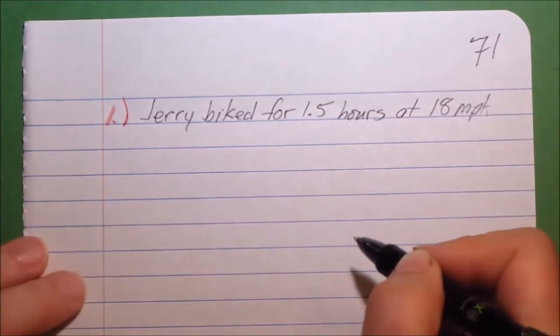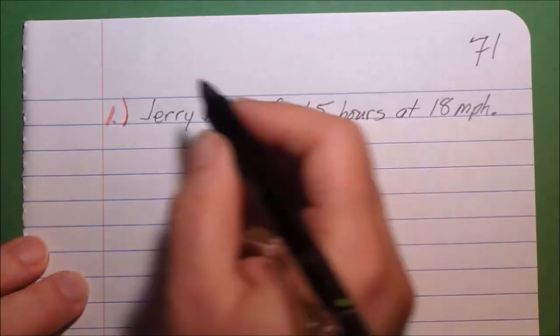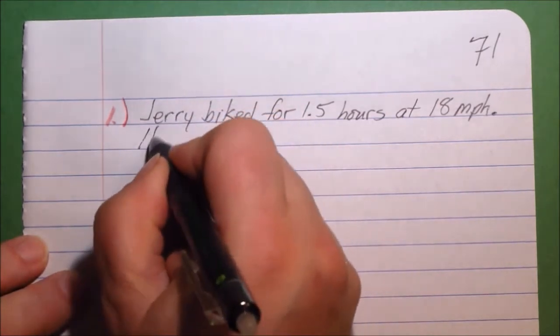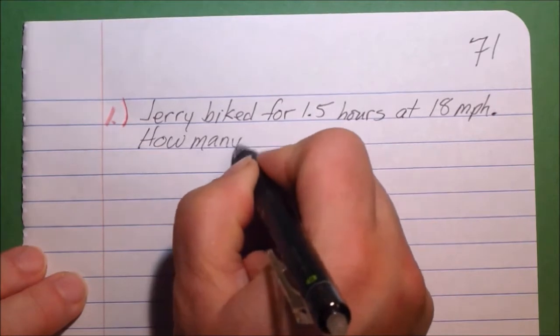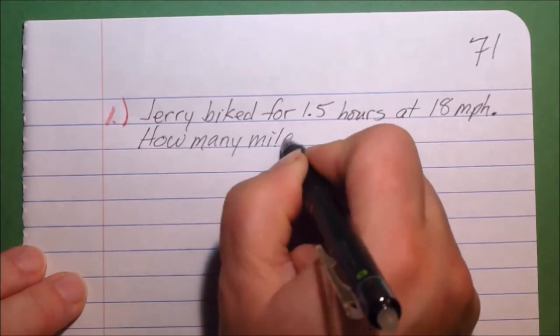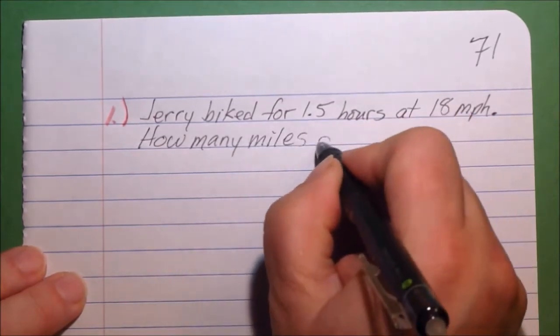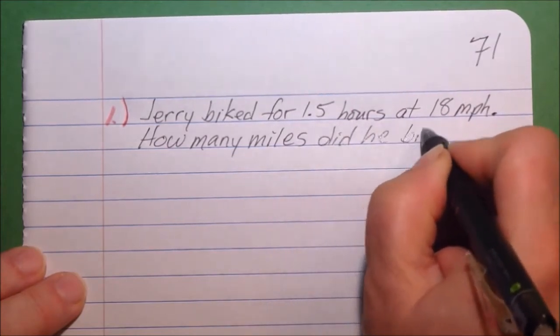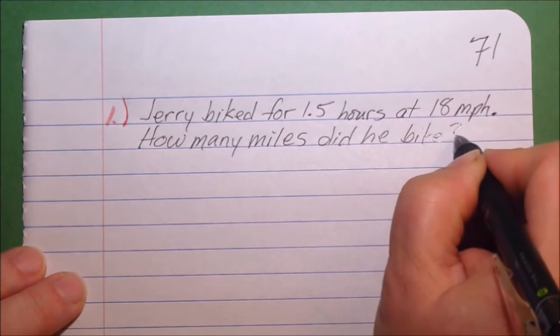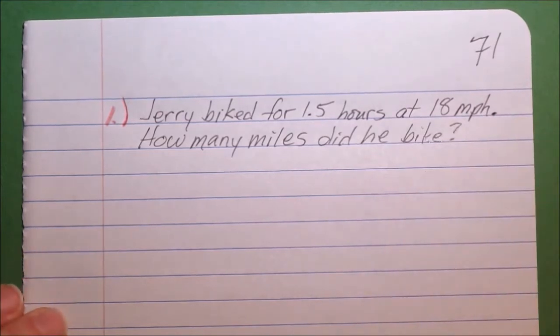MPH means miles per hour. And now the question is, how many miles did he bike?